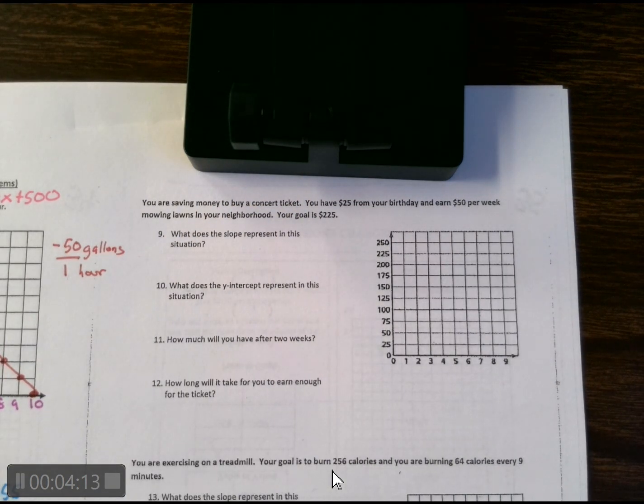Alrighty, so you are saving money to buy a concert ticket. You have $25 from your birthday, and earn $50 per week mowing lawns in your neighborhood. Your goal is $225. Okay, so that's your end goal. You don't start with $225. That's what you want to end up with. How much money did you start with?